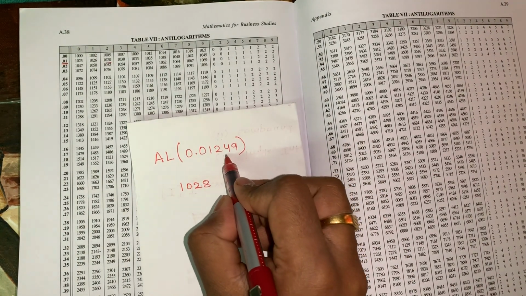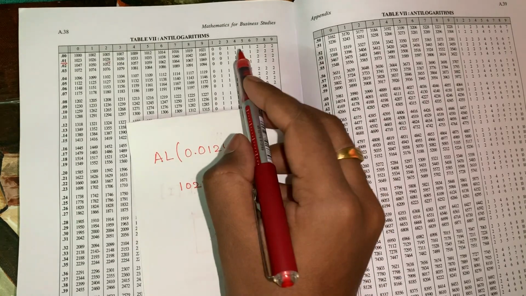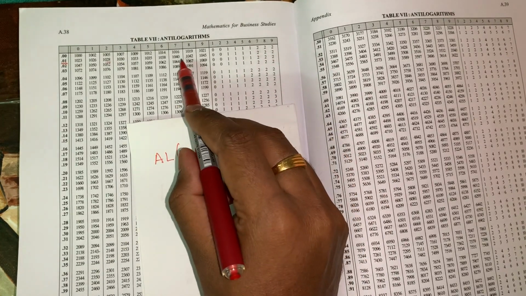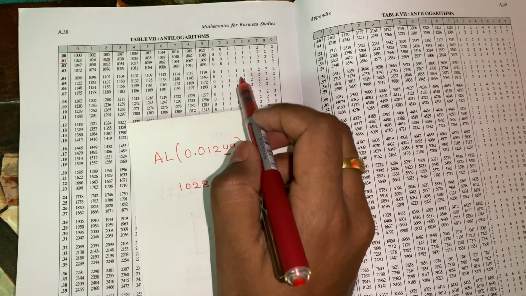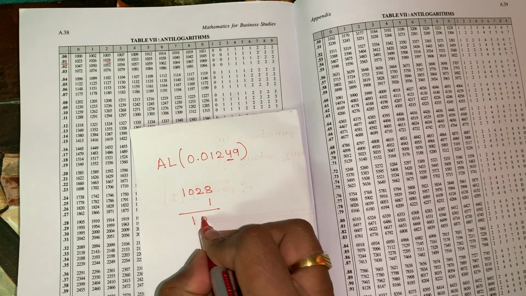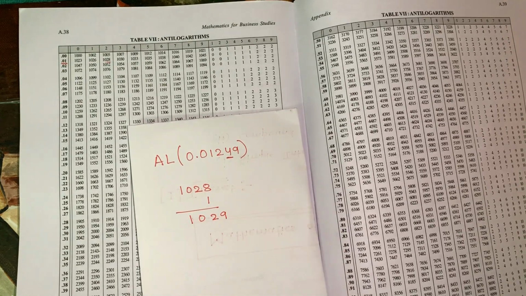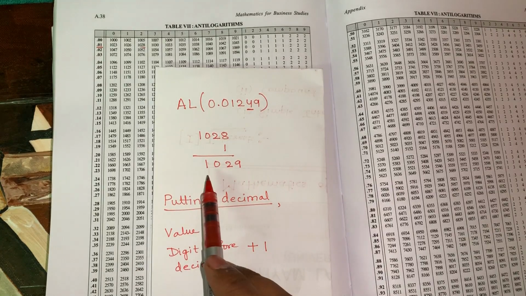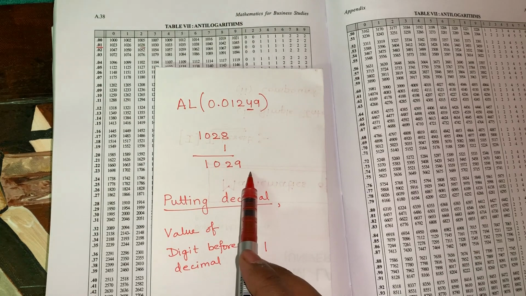The next digit is 4. So we look for 4 in the add-on bar. And while looking for 4 in the add-on bar, we get 1. So we need to add 1 here. So this becomes 1029. So now we need to put a decimal in 1029.